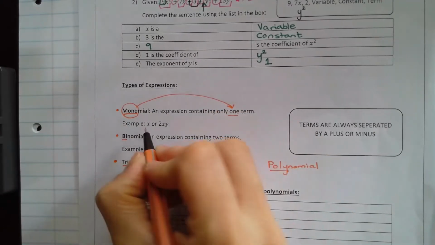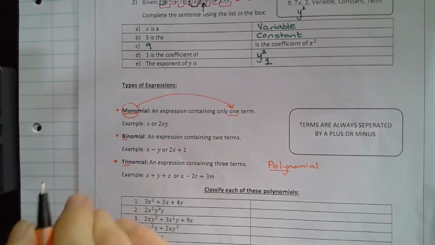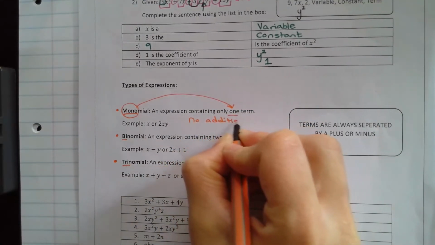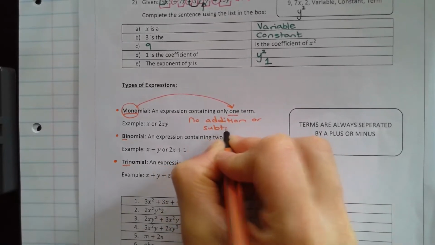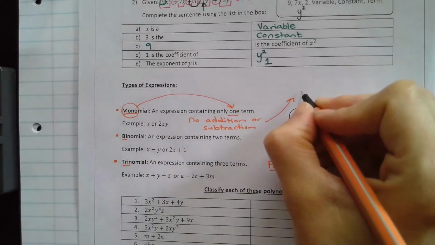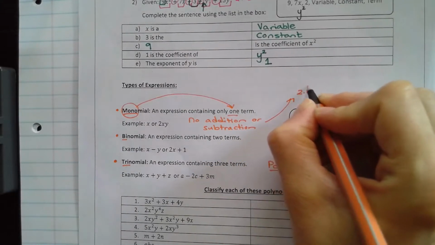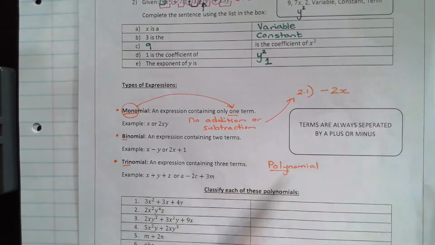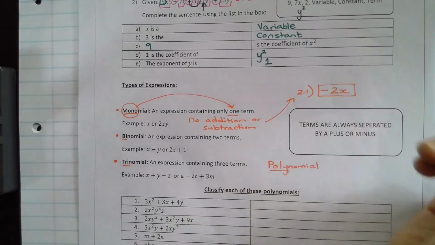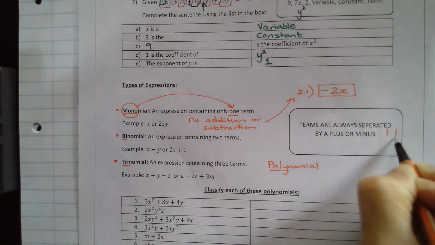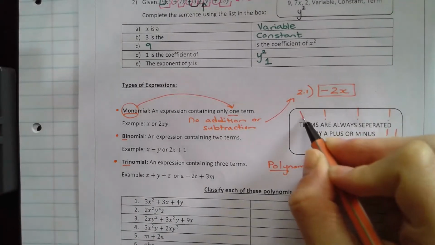So for example, you have x or you have 2xy. You don't have any pluses or minuses. So no addition or subtraction. So you can get a negative single term. So for example, you could get something like this. Let's say question 2.1 in a test. How many terms does this have? Negative 2x. It is just one term. That negative belongs in front with the coefficient. It is its identity, not a subtraction. Alright, so terms are always separated by a plus or a minus. That's really important there.